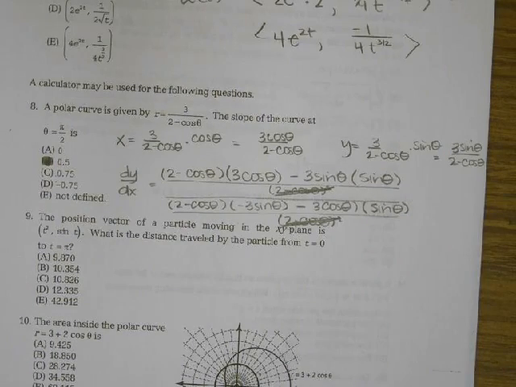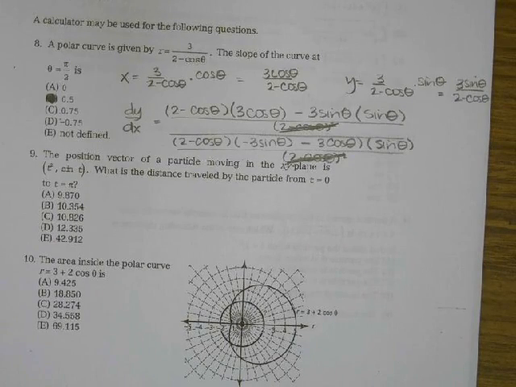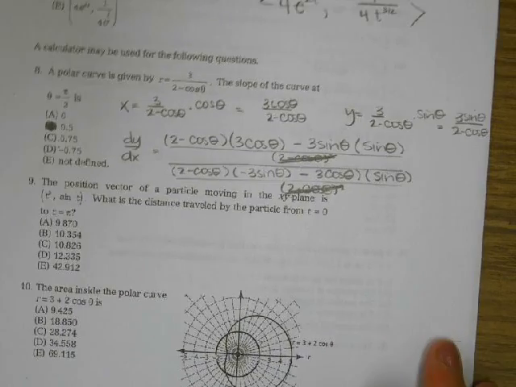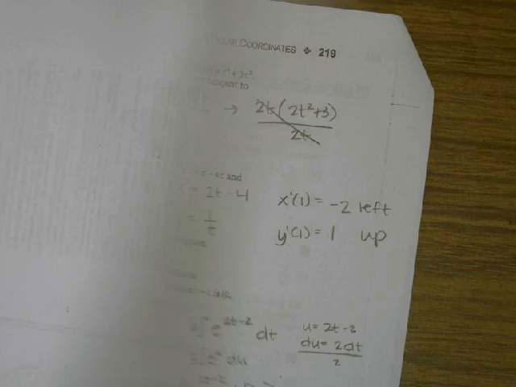All right, number 9 says the position vector, and we want to know what the distance traveled is. So the distance traveled is like arc length. The formula for this, we've done it already. The path of the particle, we did it on number 2. Yeah, the length of the path, distance traveled, same thing.